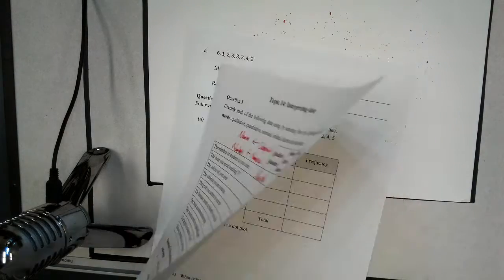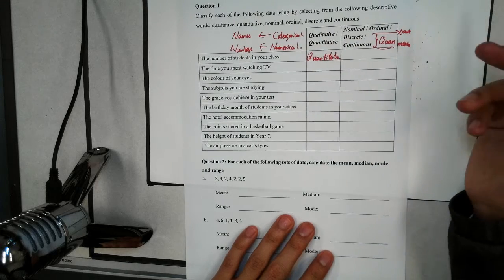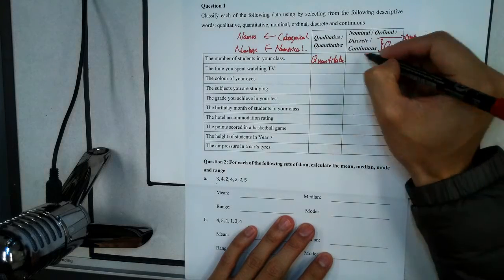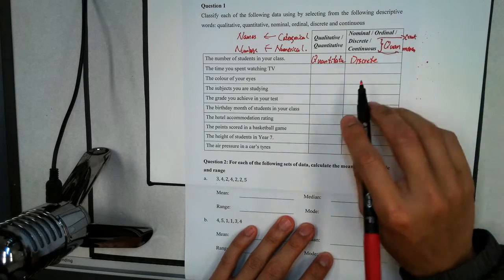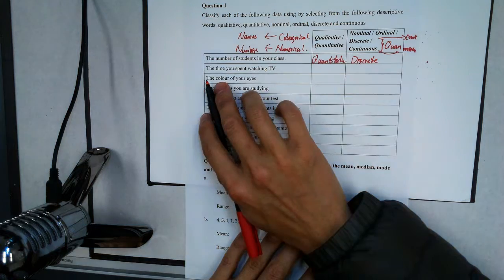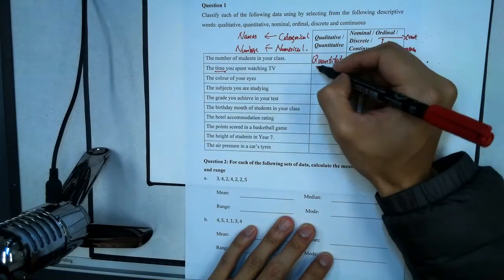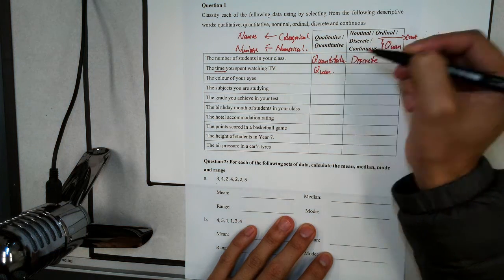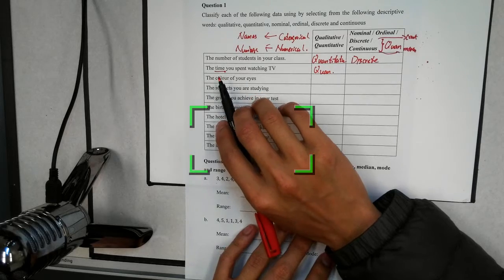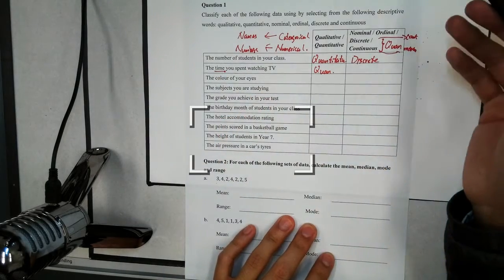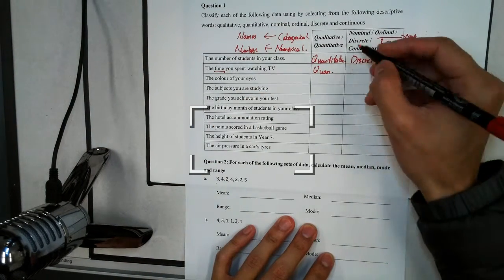The number of students in your class. We just count it one by one, right? So this is countable, so it's discrete data. And the time you spend watching TV. Time is a number, right? So it's not a name, so it's also quantitative. And how do we say a time? Do we count the minutes or count second by second? No. We use the clock to measure the time. As long as it's measured, it's continuous.